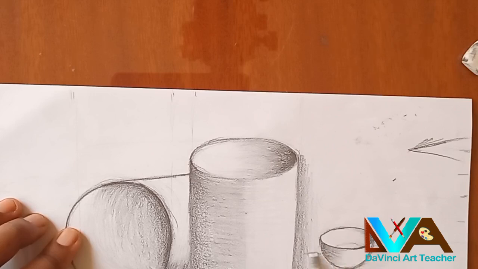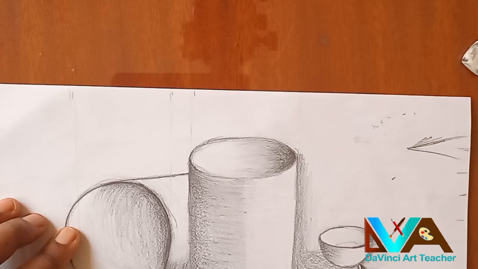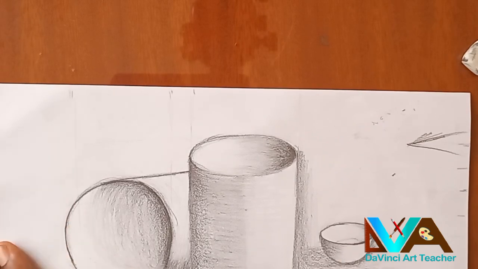And we create a shadow there. Create a shadow for this cup. So now this line has to be pulled. It is not a line, but a boundary between two planes.